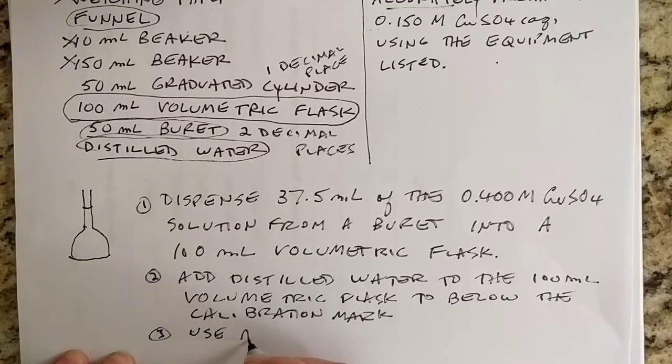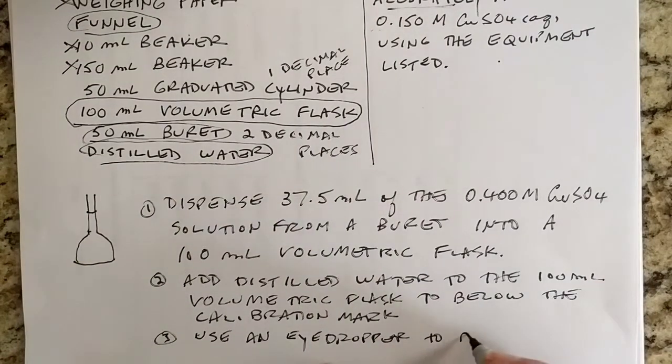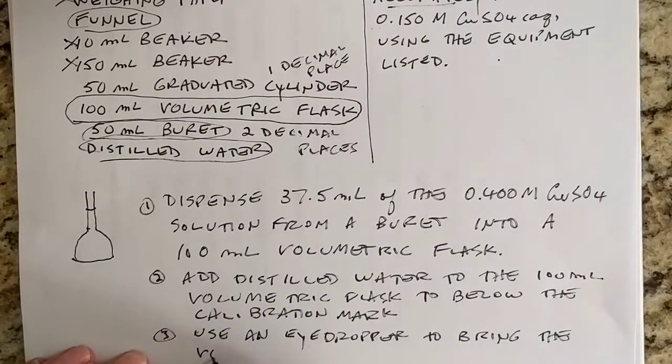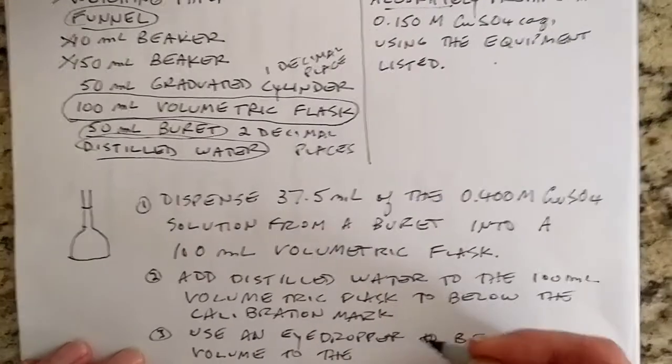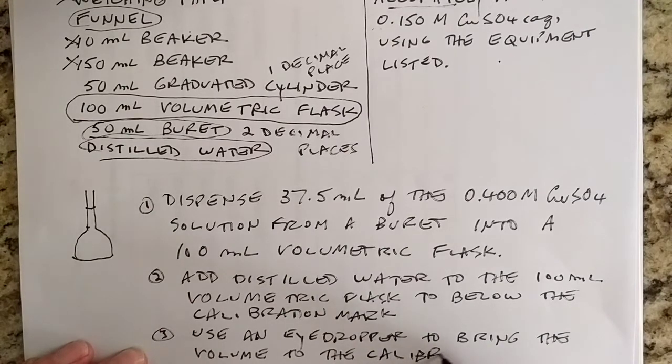So use an eyedropper to bring the volume to the calibration mark. All right, and that is how you do a dilution most accurately. Okay, so that was part B.